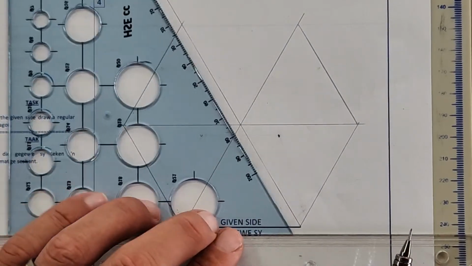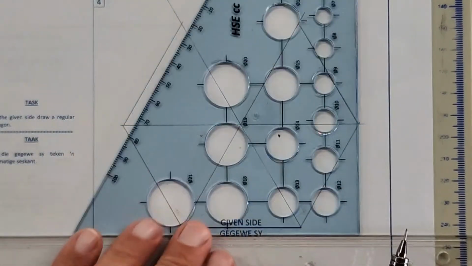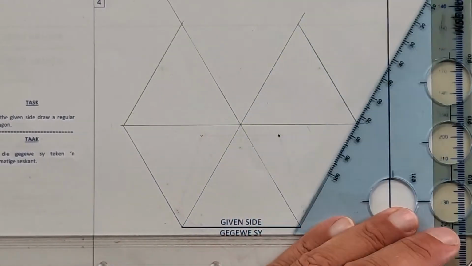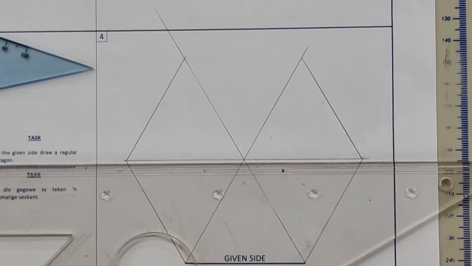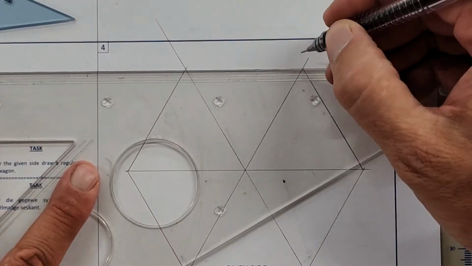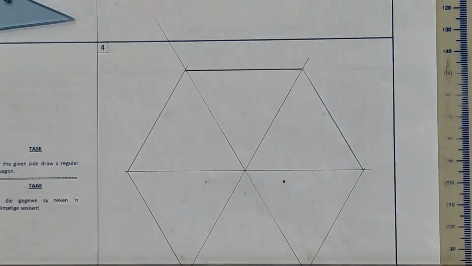Okay, 60 degrees, 60 degrees, 60 degrees. Flip it. 60, 60, 60. Only one that's different is that line parallel. And then the last one is this line. And they should all line up if you worked accurately. And now I can go and I can make it nice and dark.